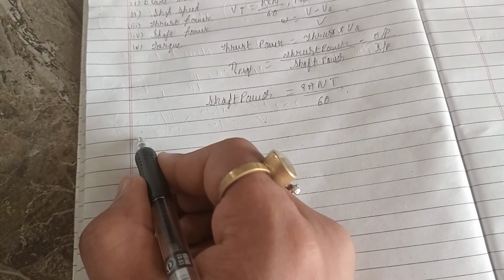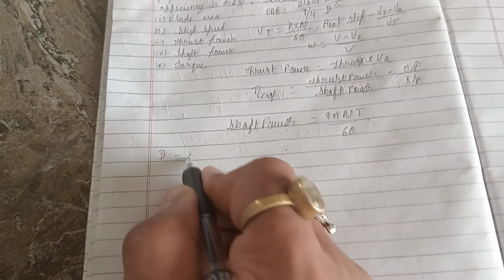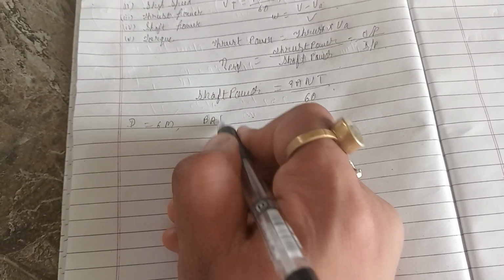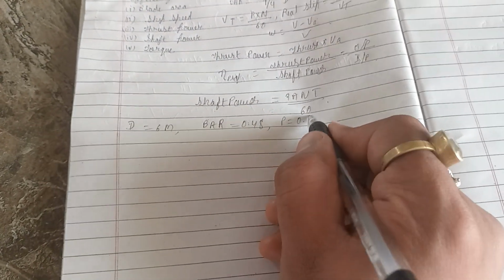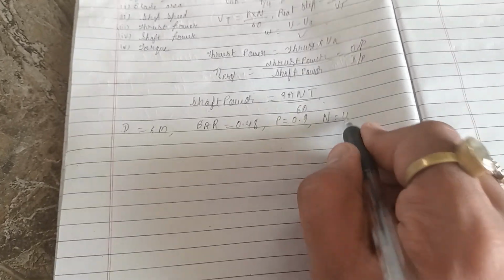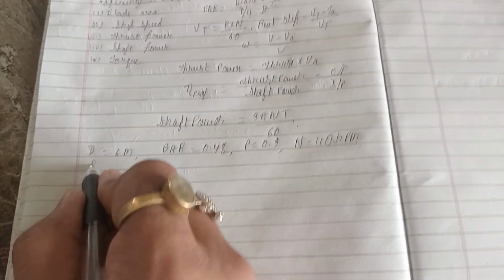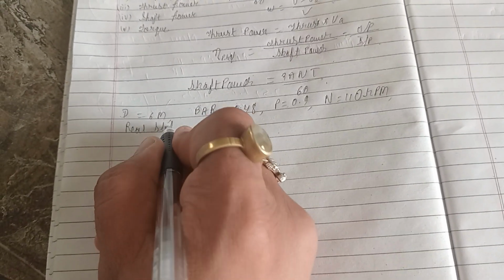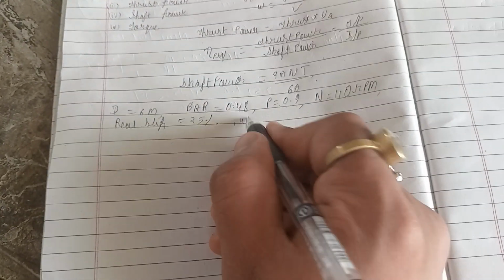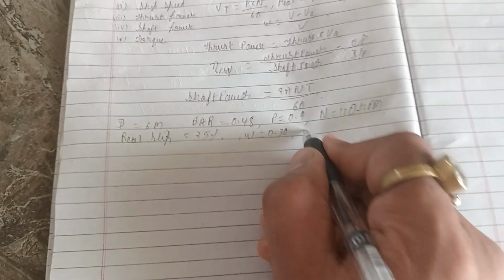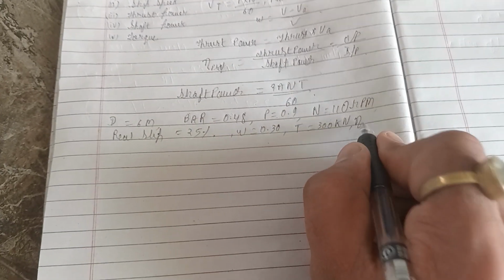Thank you. So now, what have we been given? D is equal to 6 meter. Blade area ratio is 0.48, and P is equal to 0.9, and N is equal to 110 rpm. Real slip is equal to 25%, W is equal to 0.30, T is equal to 300 kilonewton, and efficiency of propeller is equal to 0.65.